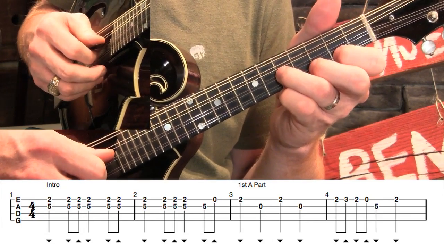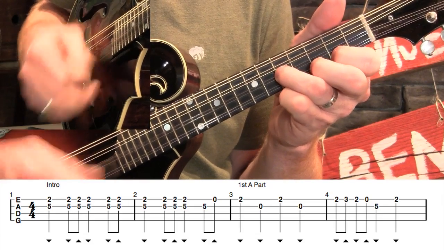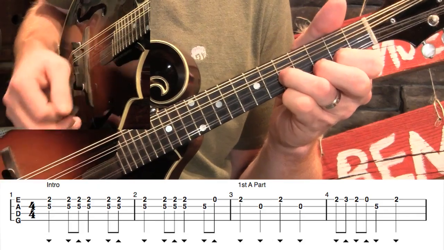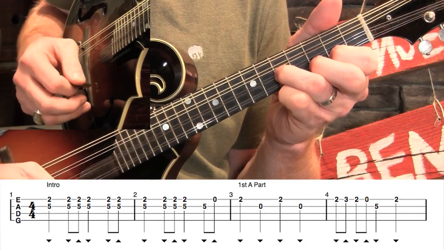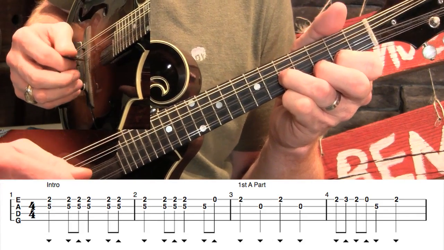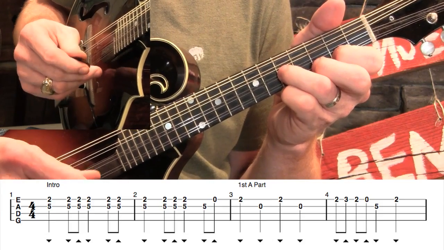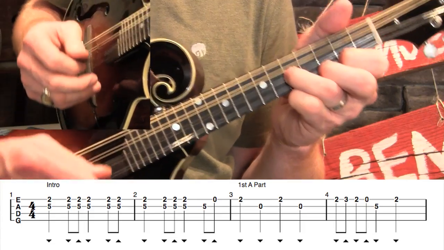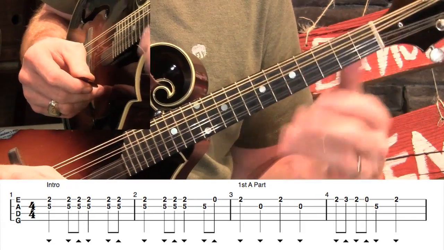So measure 1, it's that shuffle pattern, sounds like this slowly. 1 and 2 and 3 and 4 and. Now we start to do that again in measure 2. We do it for 3 beats. 1 and 2 and 3 and. But then on the 4th beat of measure 2, we're going to go into the song.